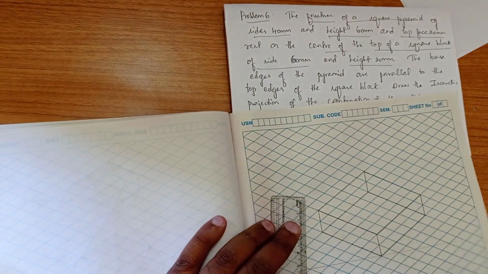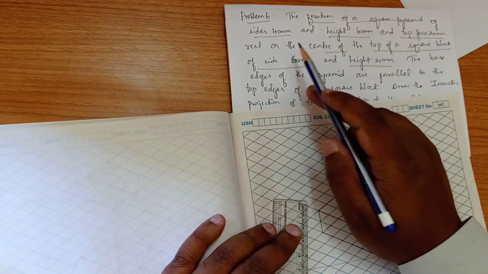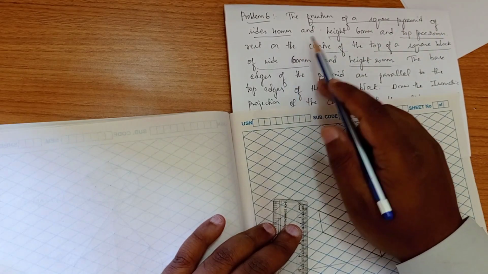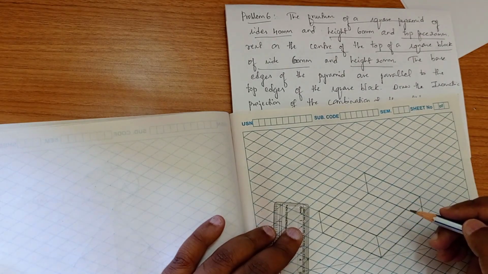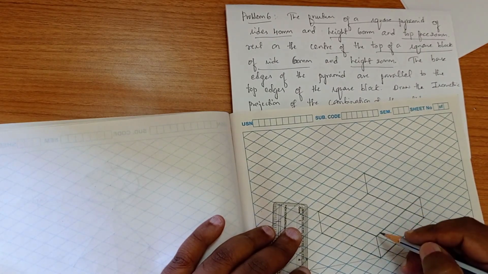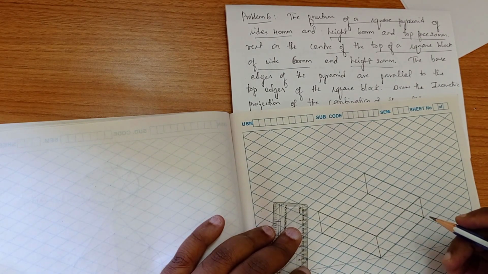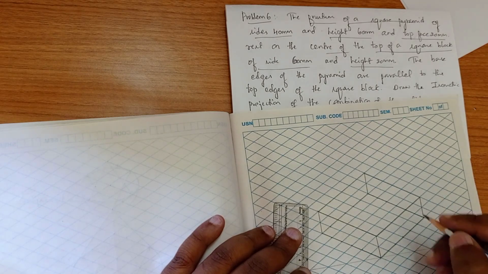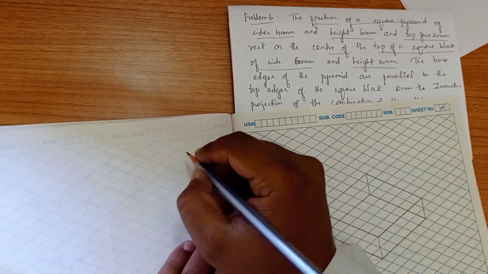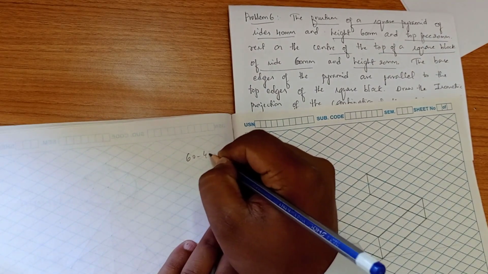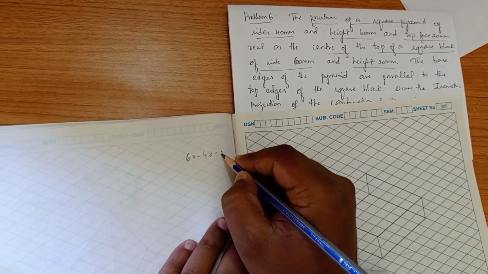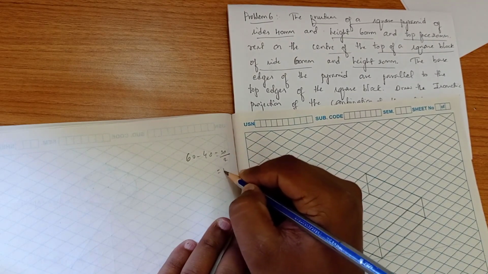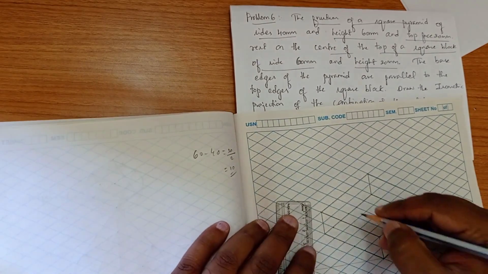Now you see that we have to construct a frustum of a square pyramid of base side 40, height 60 and top face 20. So we need a square of 40 here, but here we have 60. So how to get the 40? Herein we go for the subtraction of the box method. The base we have is 60, we require 40, so the difference is 20. 20 by 2 is 10. So we need to subtract 10 mm on each side.